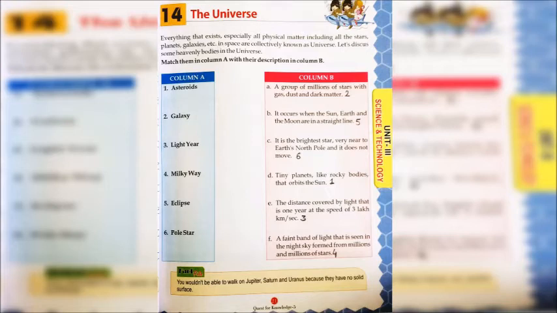Now we have at the last, pole star. Pole star is the brightest star which is very near to the Earth's north pole, and it does not move. It is fixed at one place. So it will go with the C option of column B.